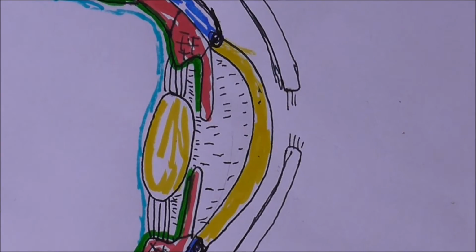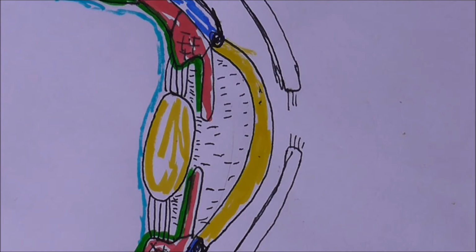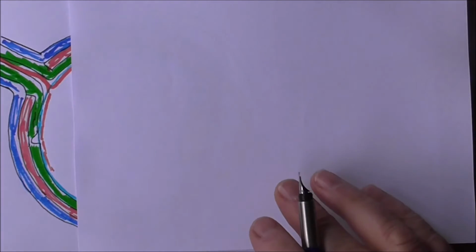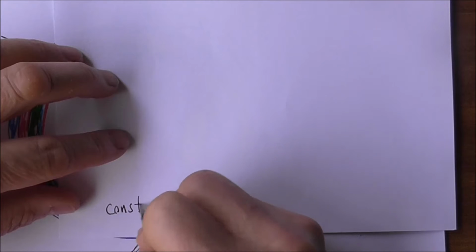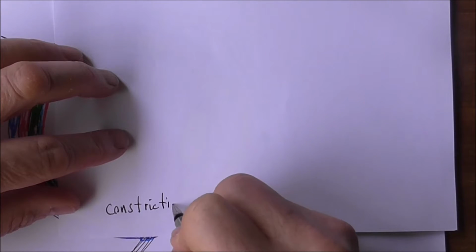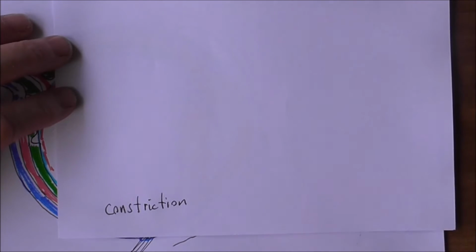Now, the amazing thing about the pupil, of course, is it can constrict and it can dilate. So let's first of all think about constriction of the pupil. Pupil constriction. So what's happening when the pupils constrict? Well, pupil constriction is generated by circular fibres.